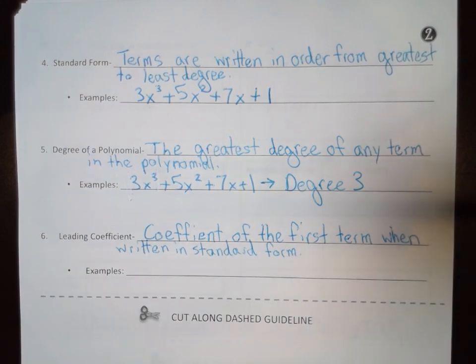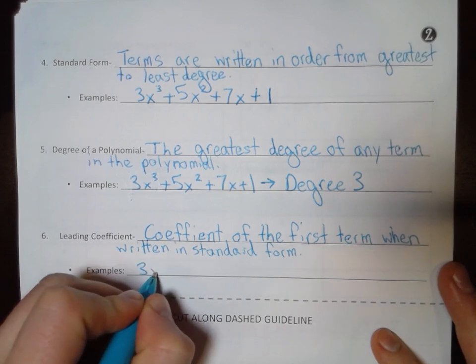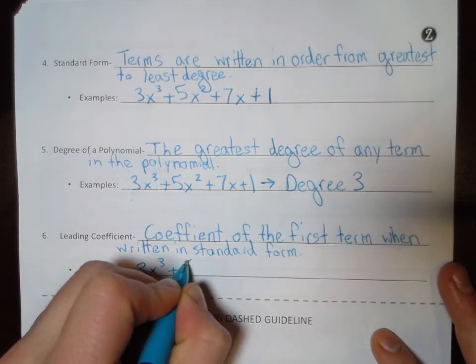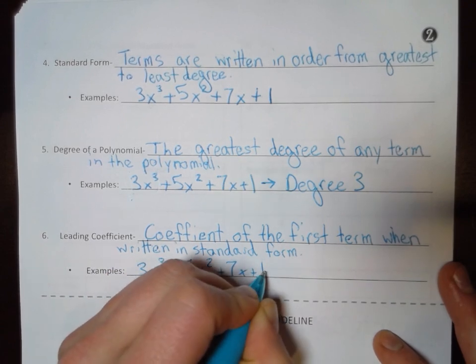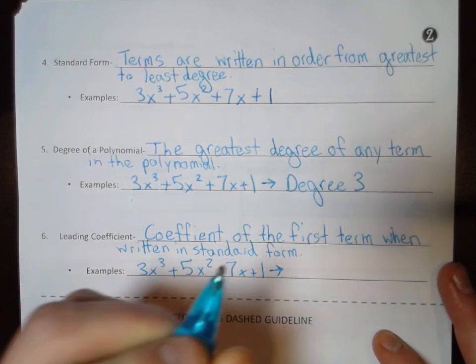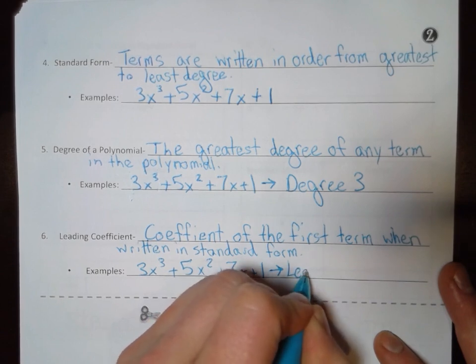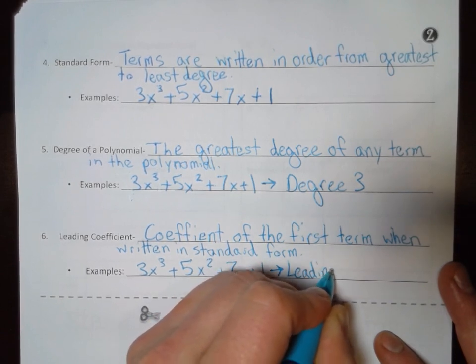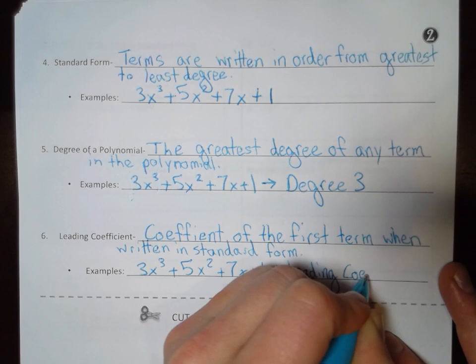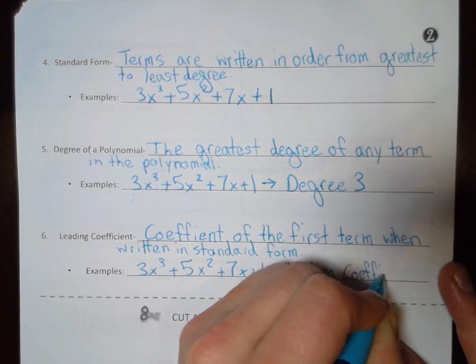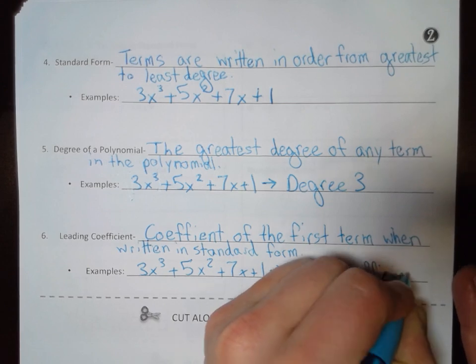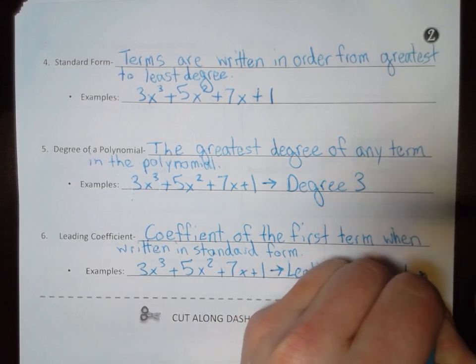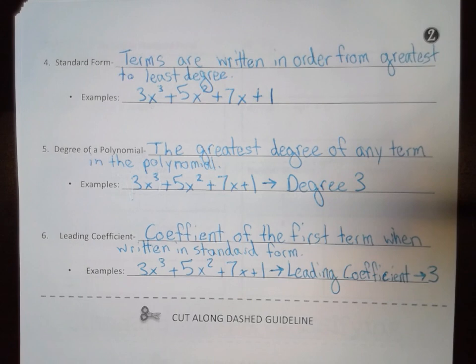Coefficient of the first term when written in standard form. So again, let's write down this same example here. Its leading coefficient is 3.